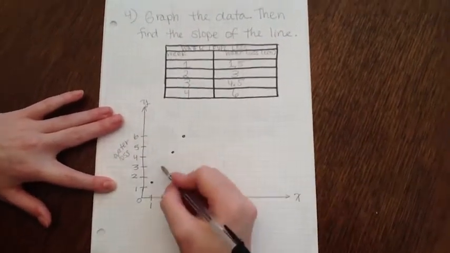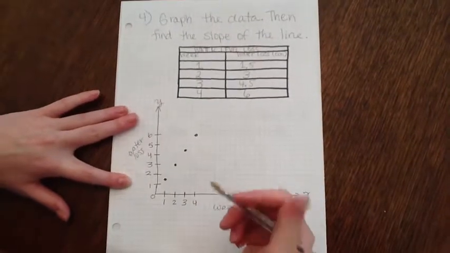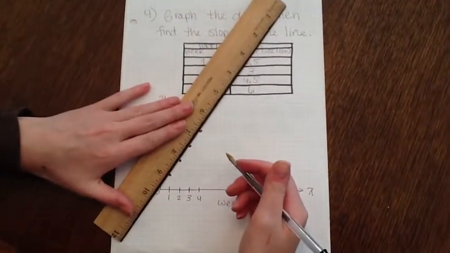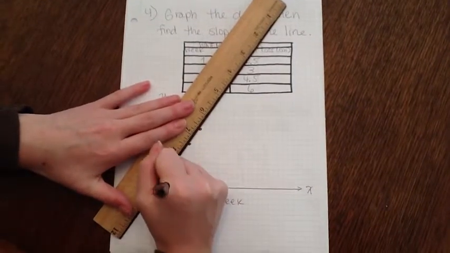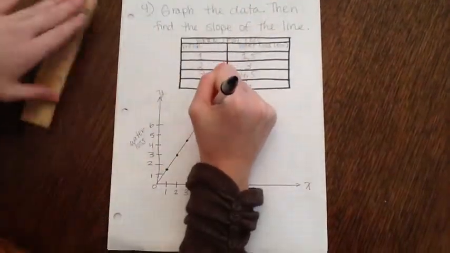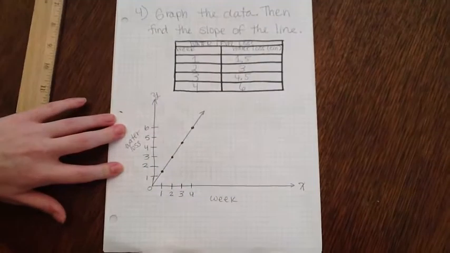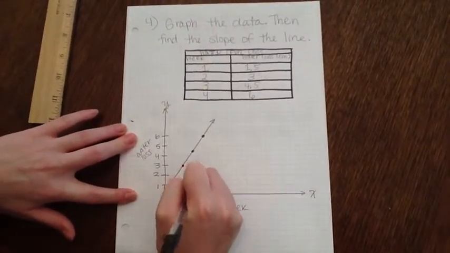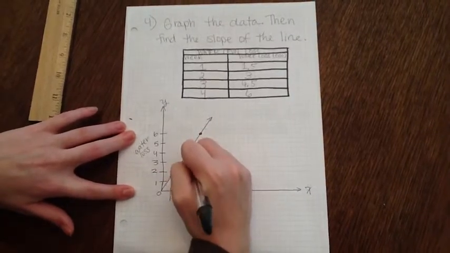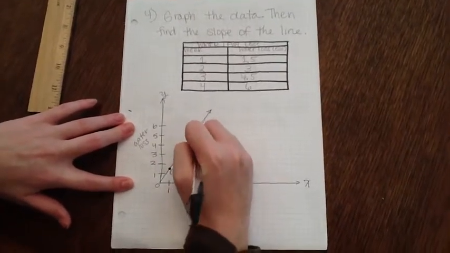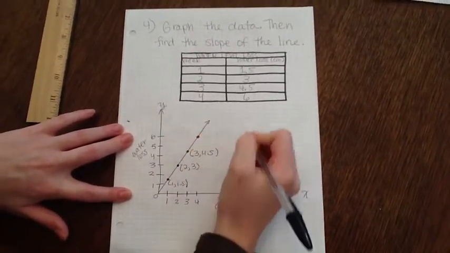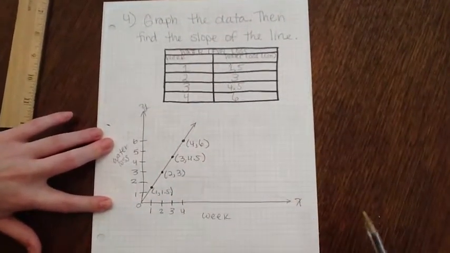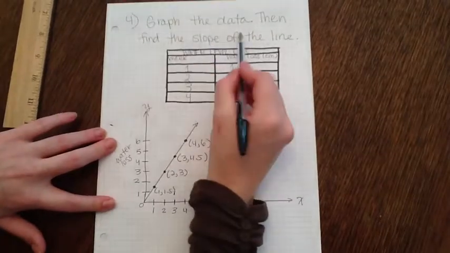So now here are our 4 points, and we're going to have to connect them to make a straight line. So I'm going to go ahead and use a ruler just to keep it a little neater, and I'm going to connect the dots. So there we go. Here is our graph. So this is 1, 1.5. This is 2, 3, this is 3, 4.5, and this is 4, 6. Alright, so there's our 4 points on the line. So we did our first thing, we graphed our data.